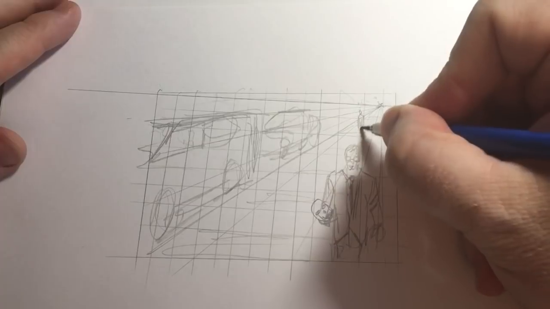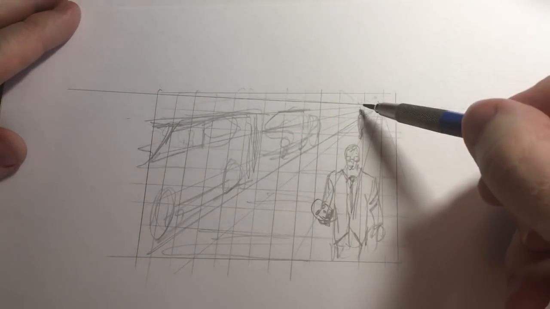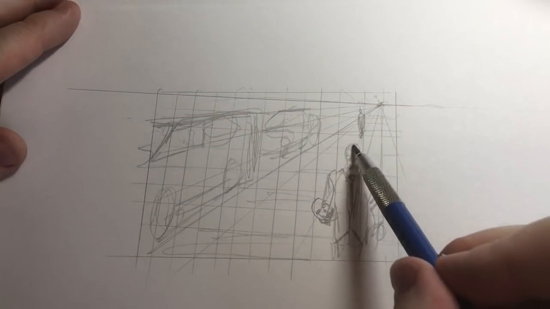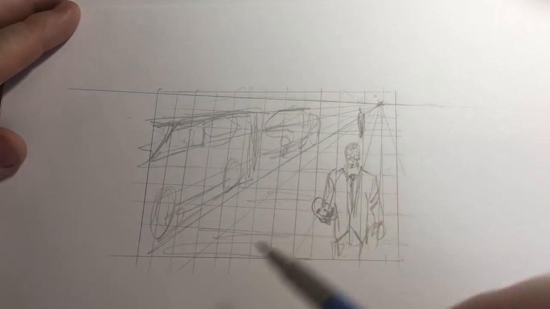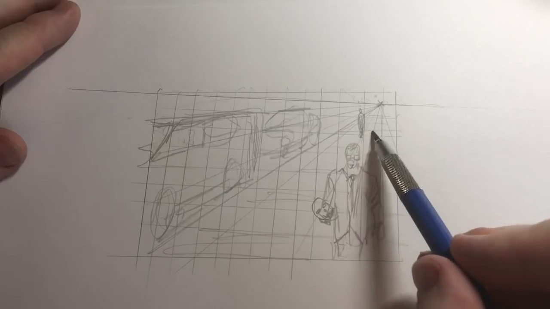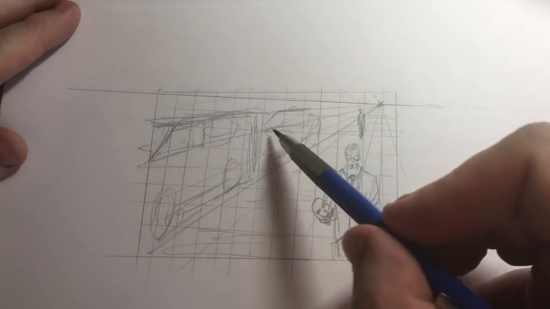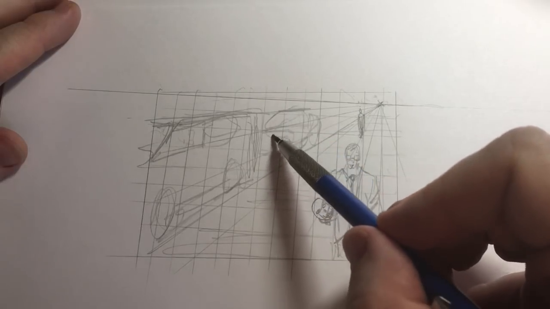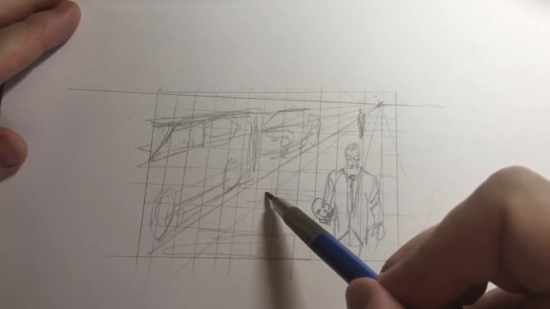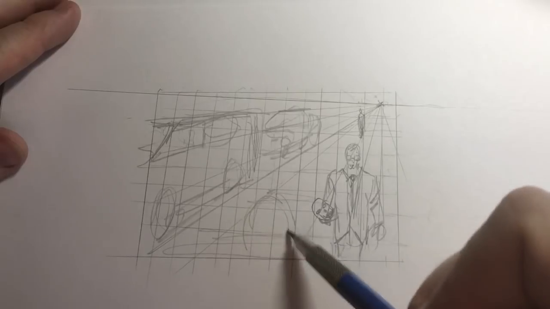Okay, here's another fella right here. He is 2 head measurements, just like he is 2 head measurements from the horizon line. And now he looks like he's standing on the same road as this guy is. Now we want to draw someone even bigger in the foreground. Let's say 1, 2, right here.